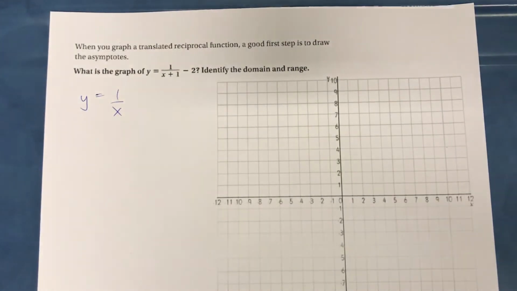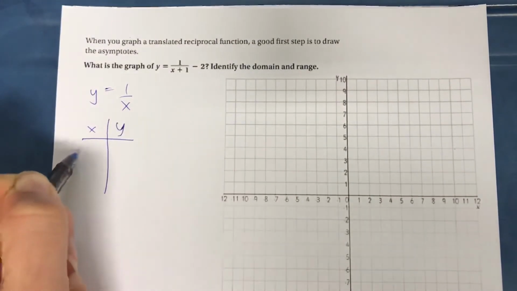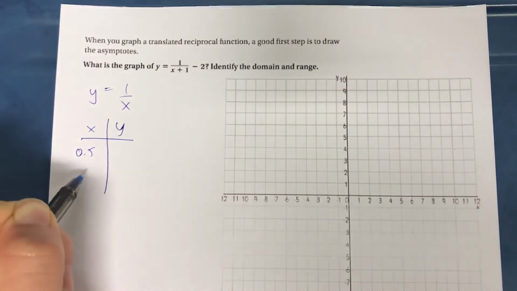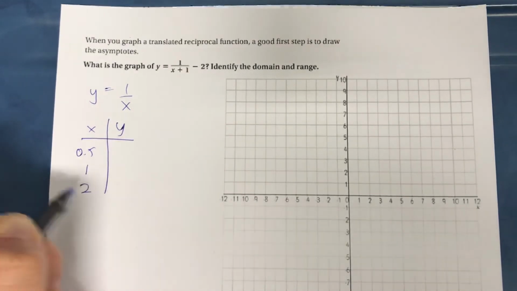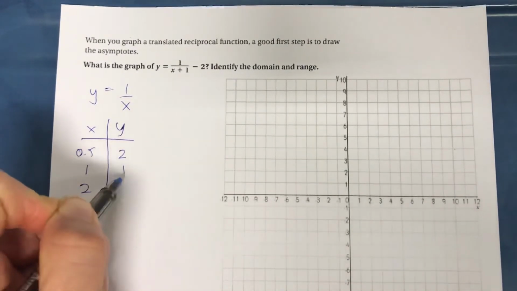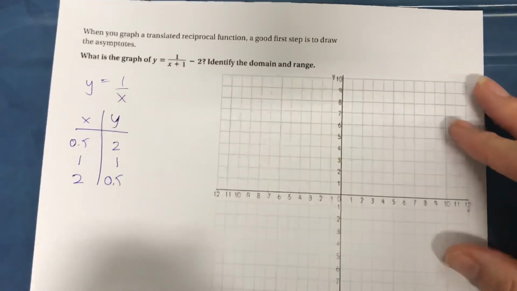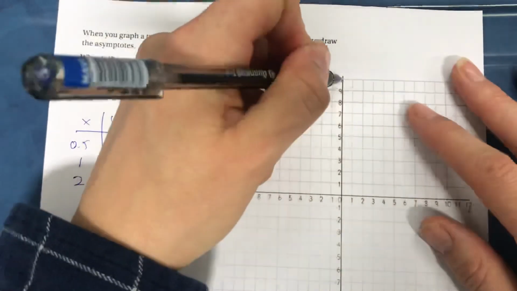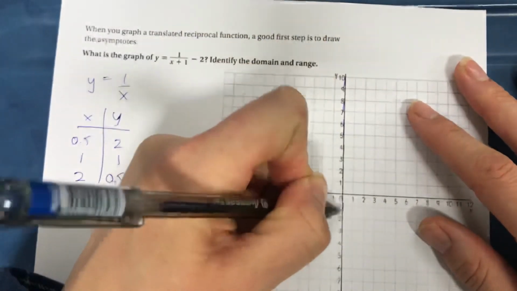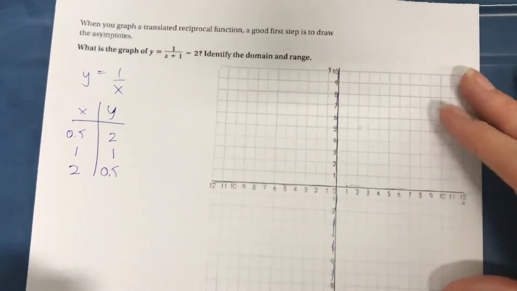So if I take 1 over x and I graph that, if I just pick some points: if I plug in a half, I get 2. If I plug in 1, I get 1, and then 0.5. So normally my asymptotes are x equals 0 and y equals 0.